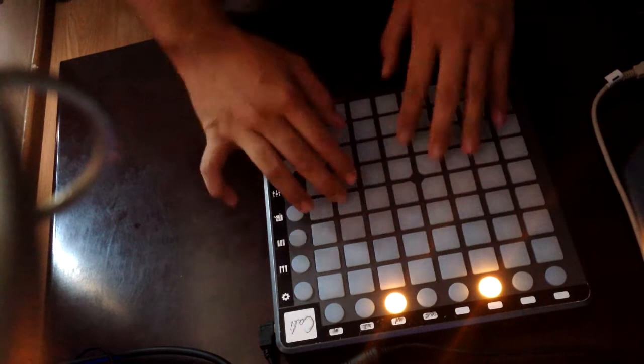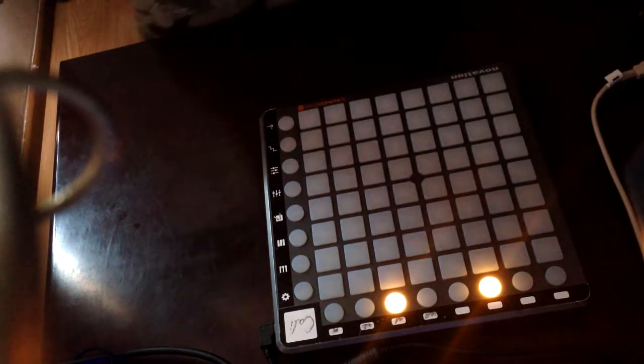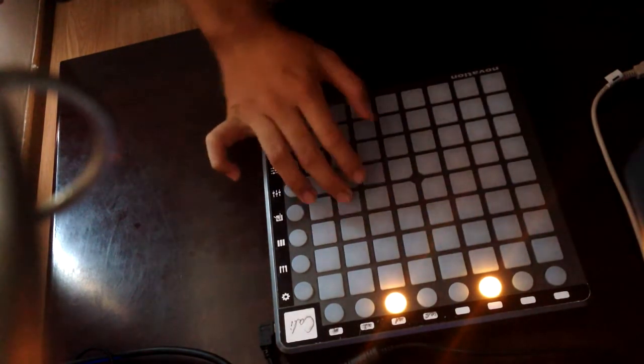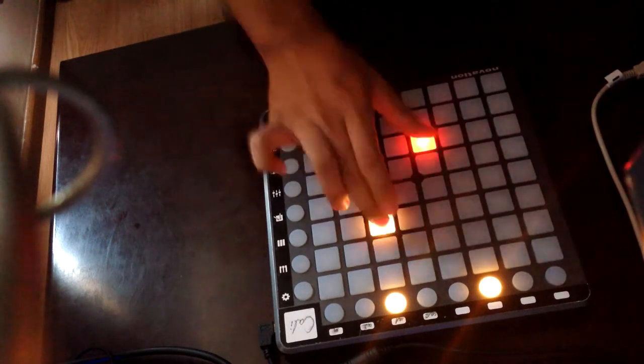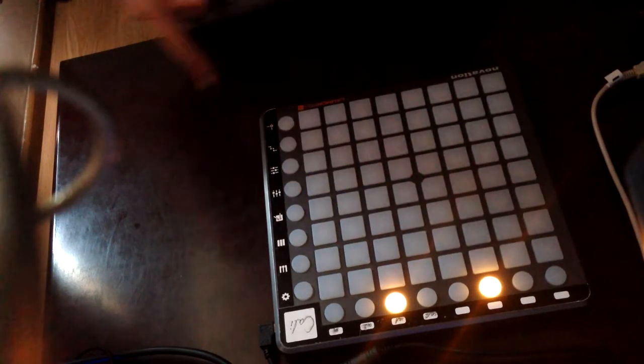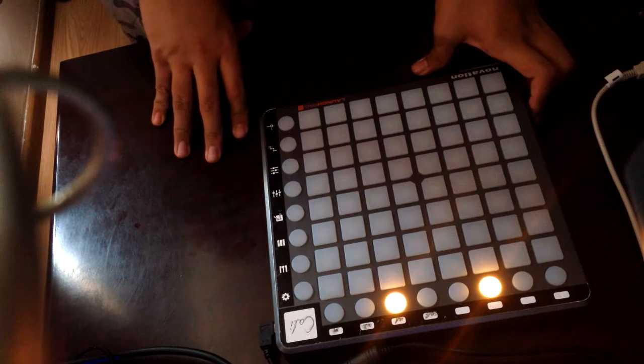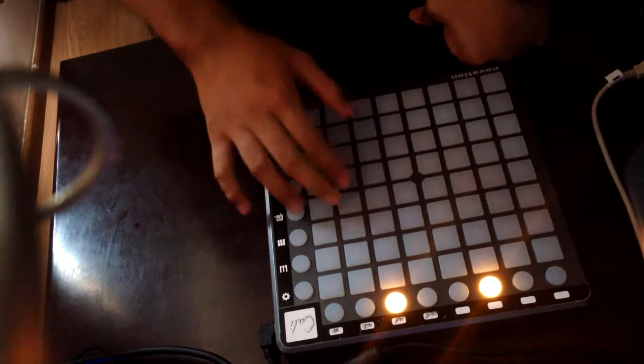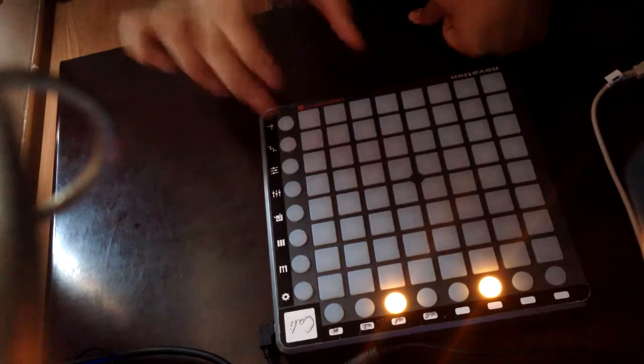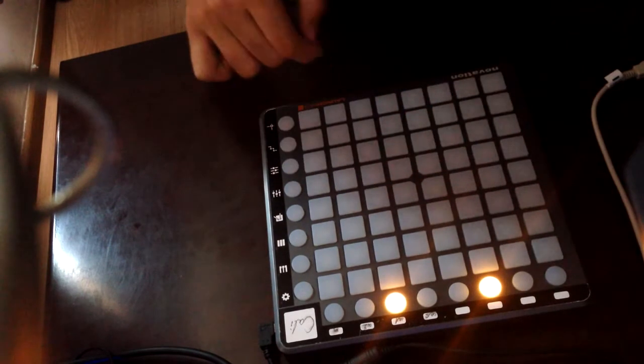Oops, sorry. So basically it's just for this pattern, it goes like this and this and this, and goes back and forth, just FYI. Like this.